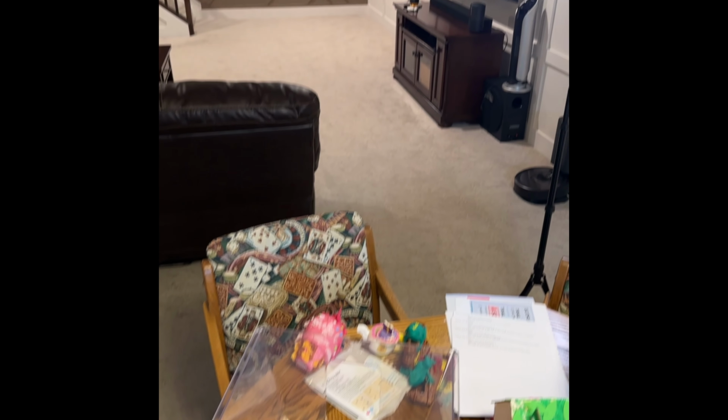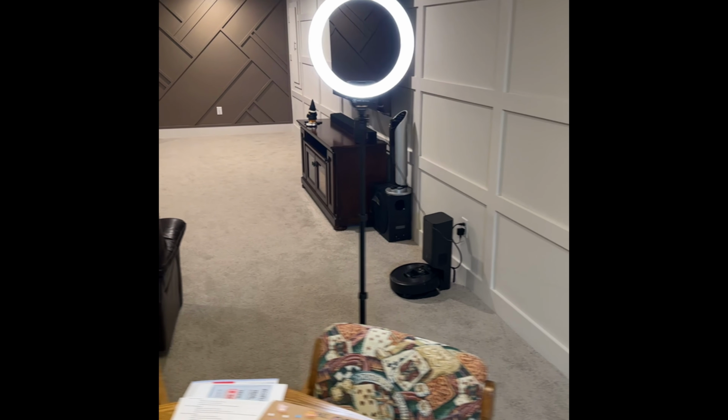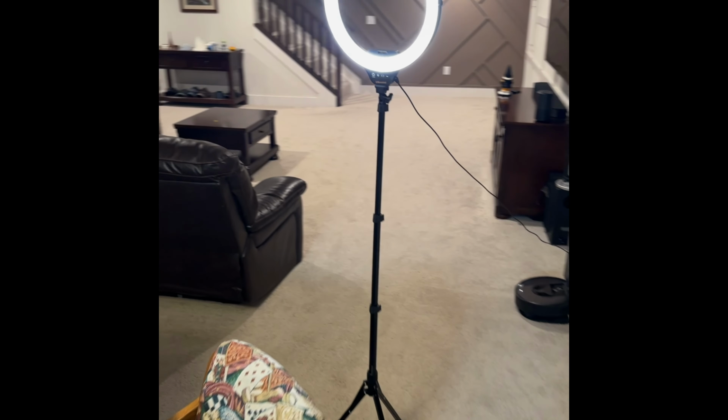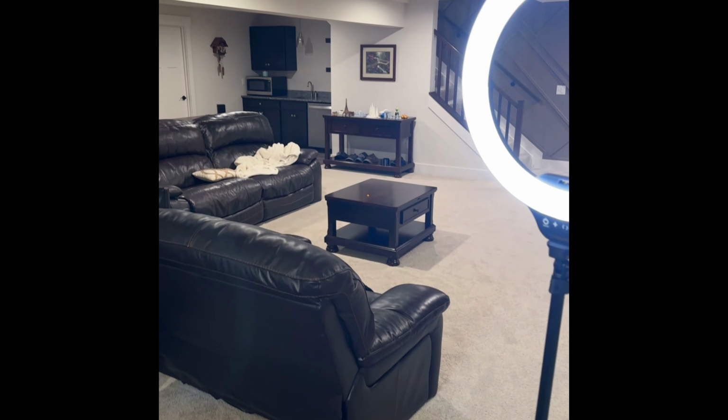The next thing that I purchased, excuse the room, this is a working room. We do crafts and all kinds of things in here.